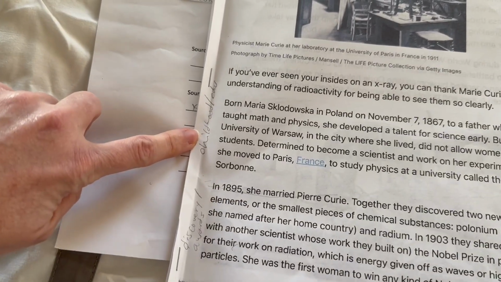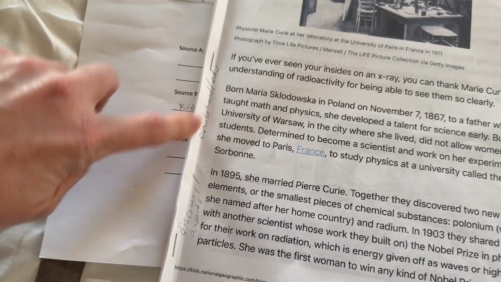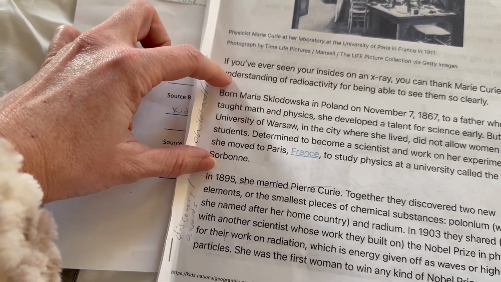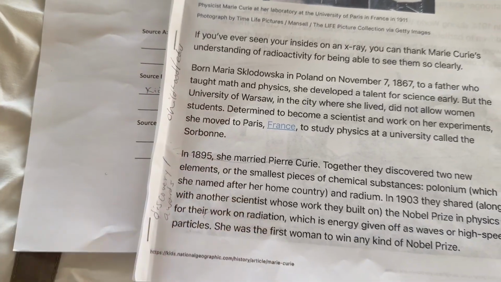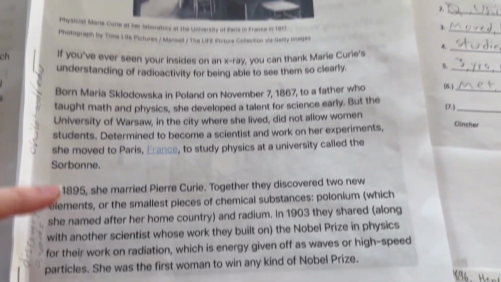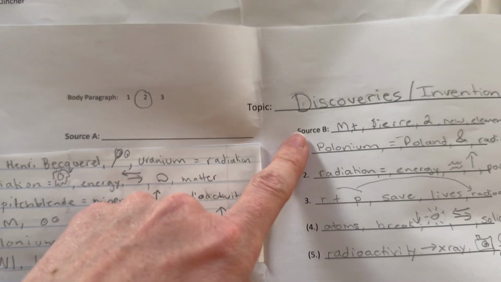And then we just made little notes on the side here, like this is her childhood and education. This paragraph is to her discovery and awards. So that's how we organized that. And then we could tell like, okay, we need this paragraph for this topic, and then we need this paragraph for this topic over here for our source B.